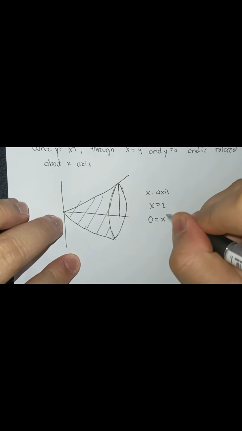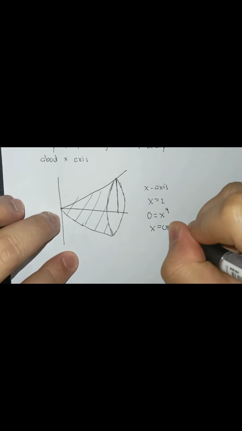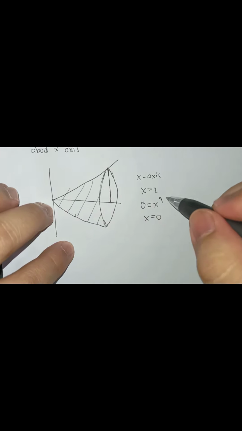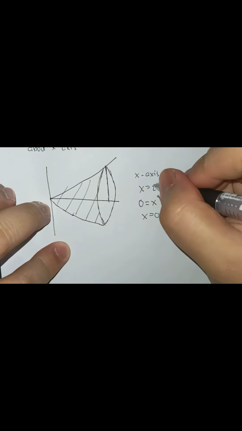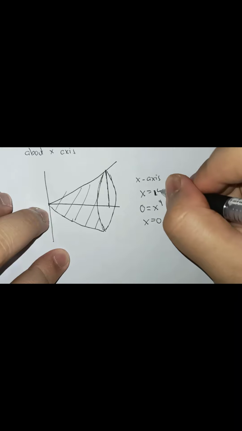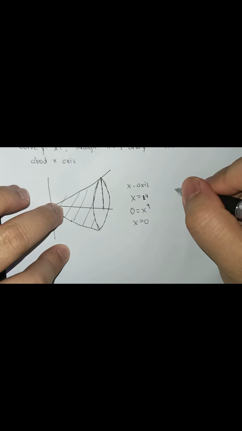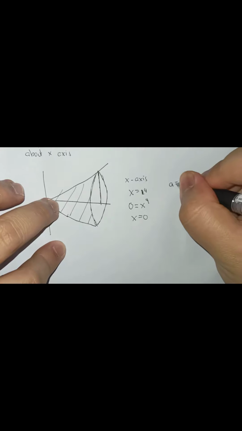0 equals x to the 4th, and then x will become 0. So it's basically, it's not actually 2, but it's 4. It's actually x equals 4. I apologize for that. So our a will become 0 and our b will become 4.